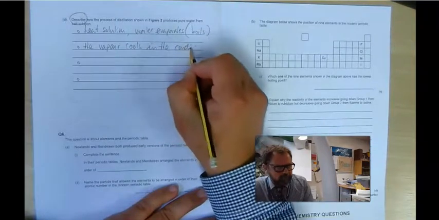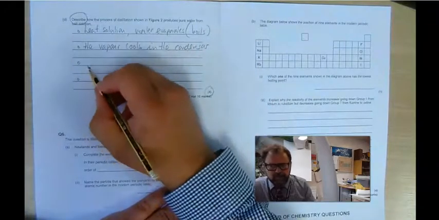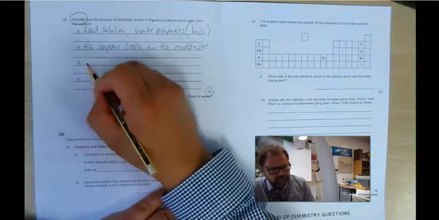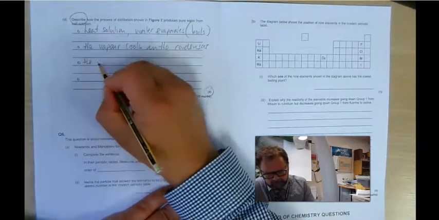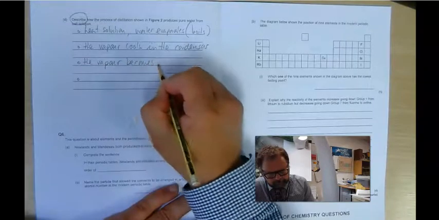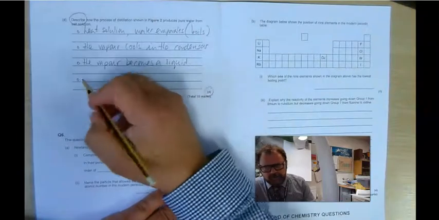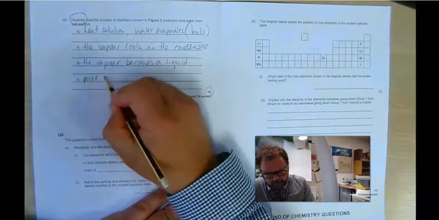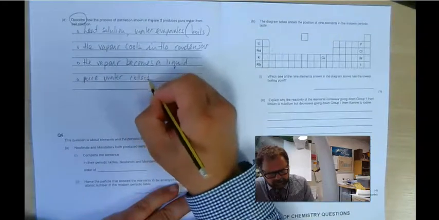The job of the condenser, there's a clue in its name. The vapor is going to cool down and turn back into a liquid. It's going to condense in the condenser. And I've got my final sentence. The pure water that I've produced, distilled water, is going to collect in the beaker.